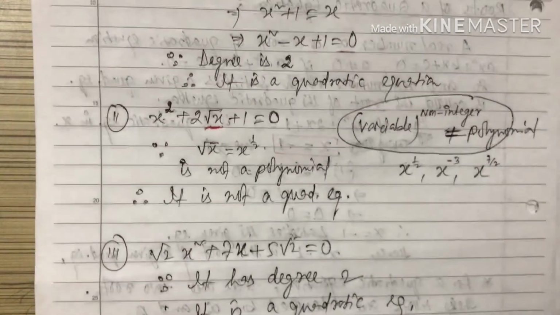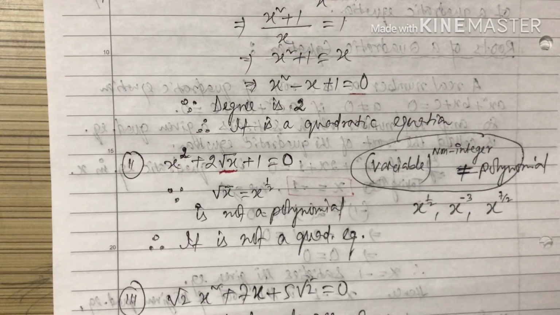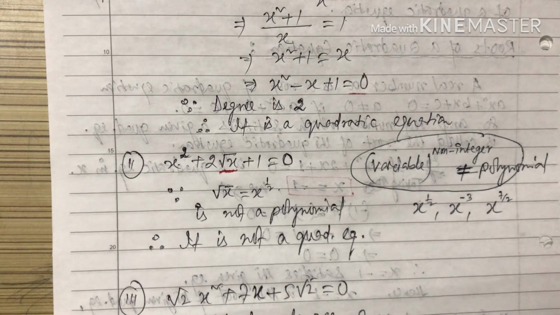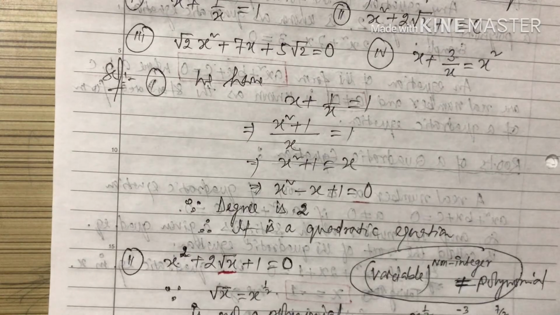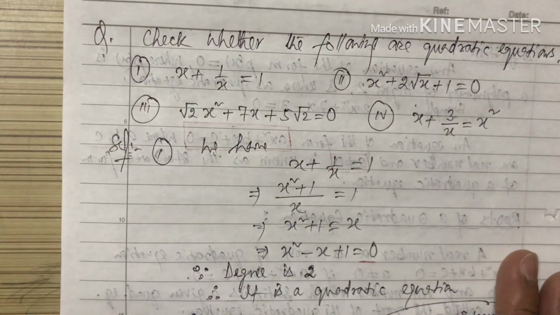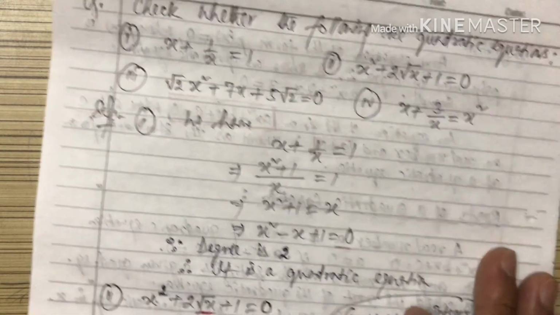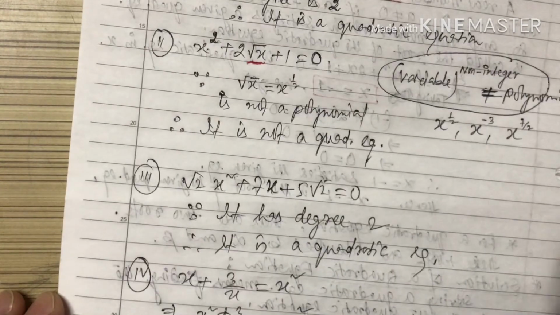Done. So this is how we can check whether or not the given equation is a quadratic equation. So simple that way to find it out. Okay, so this is the introduction of this one. In our next class we will see some more regarding quadratic equations.